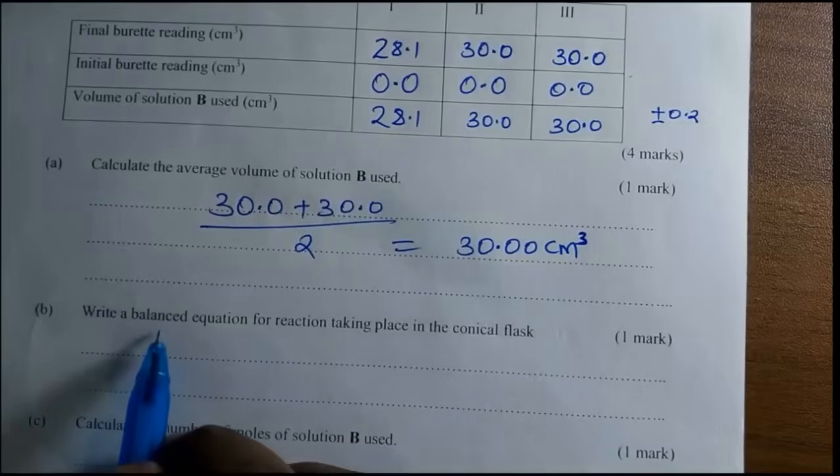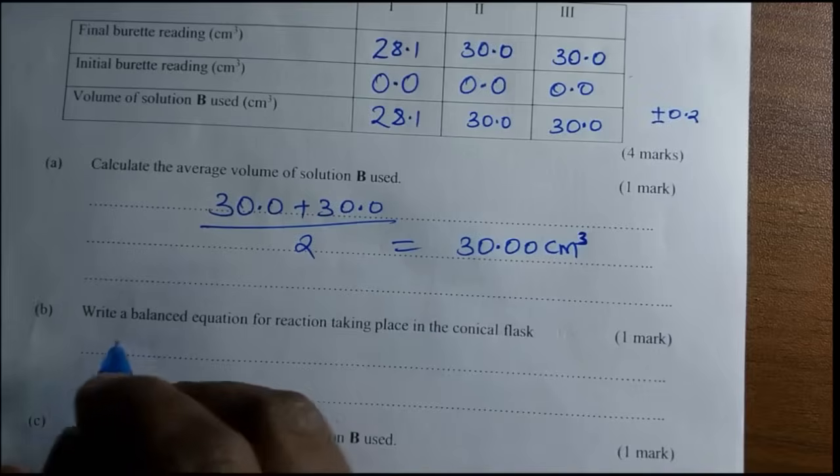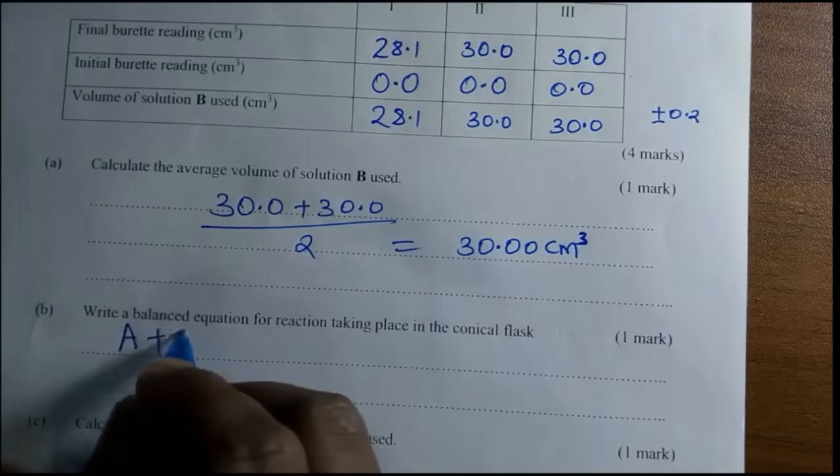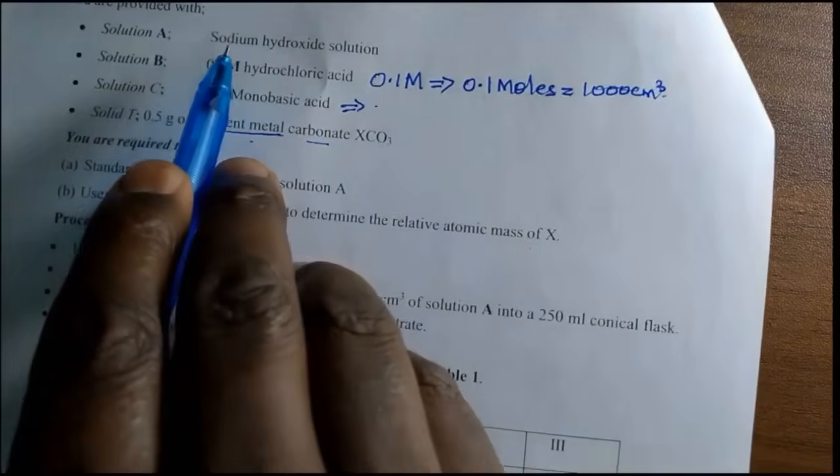Write the balanced equation for the reaction taking place. So A is reacting with B. A is sodium hydroxide, B is HCl.